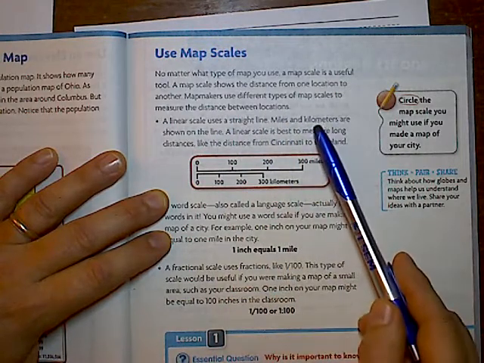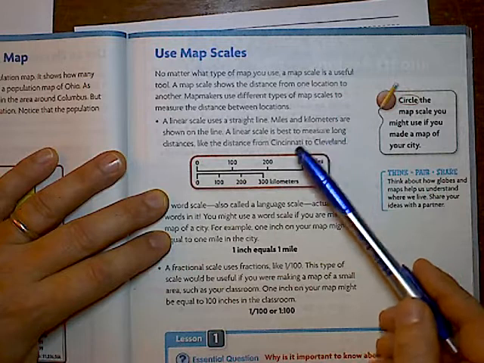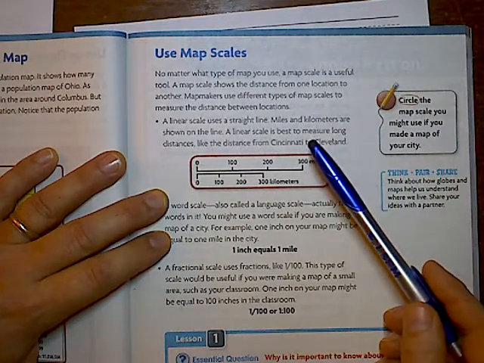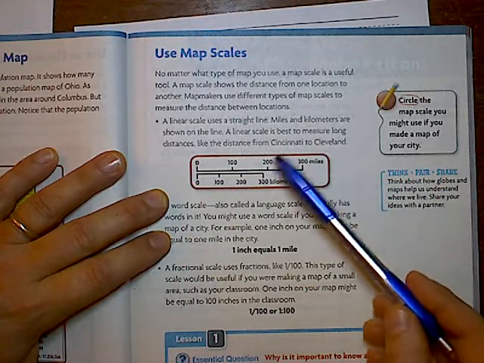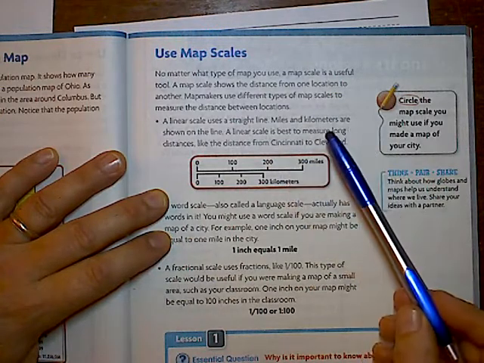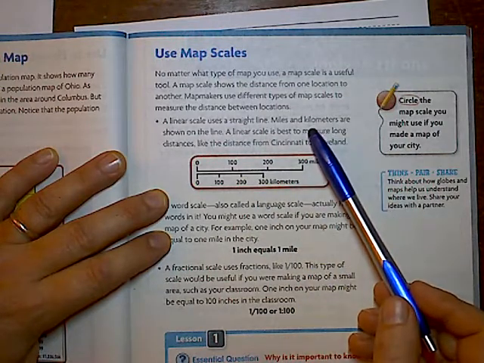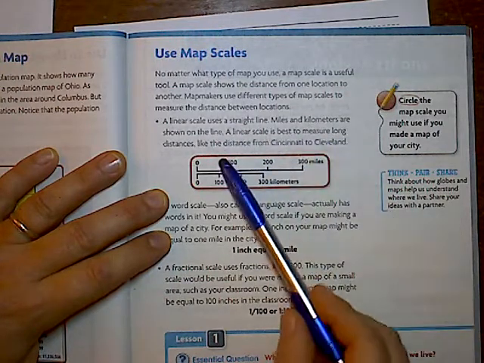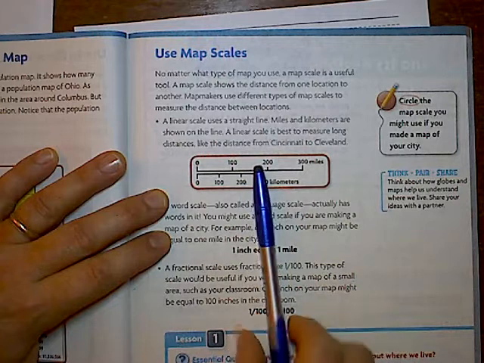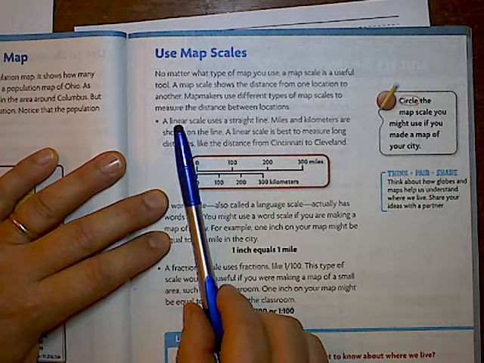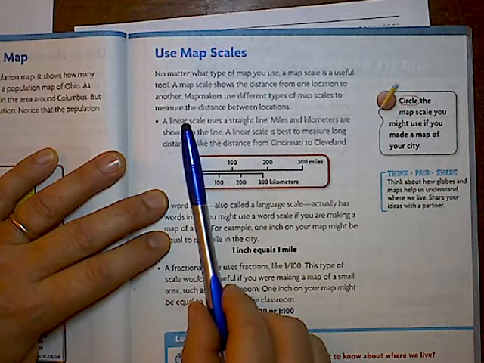Because a map is just a small model of the actual thing that you're looking at, you want to know how far it is from one place to another on the map for what the real thing would be. So let's look at the first one, and I'm going to give you an example of how to use it. This one is called a linear scale. Do you see the word line in the word linear?